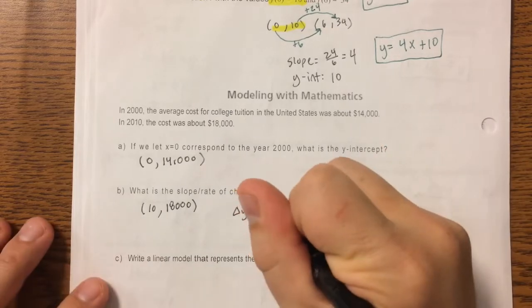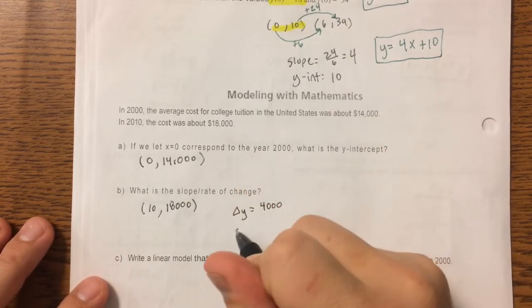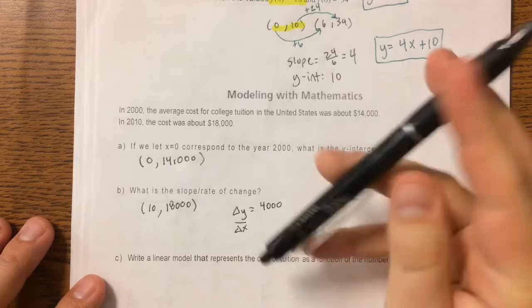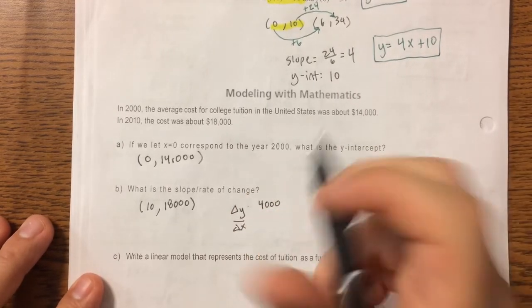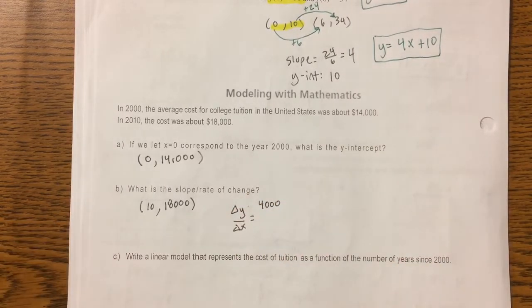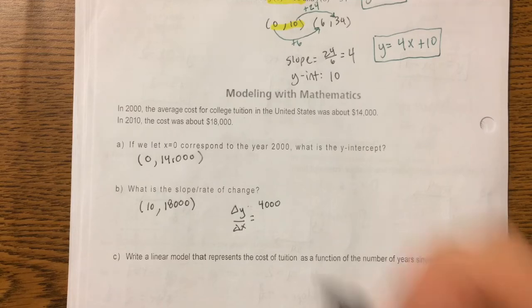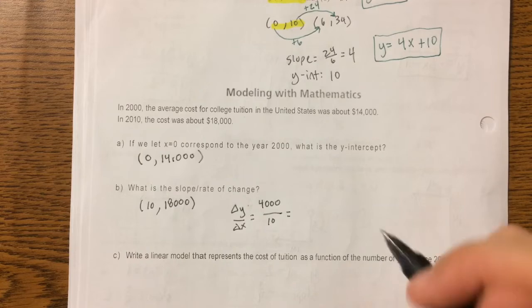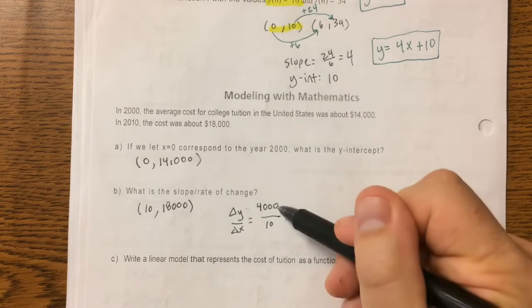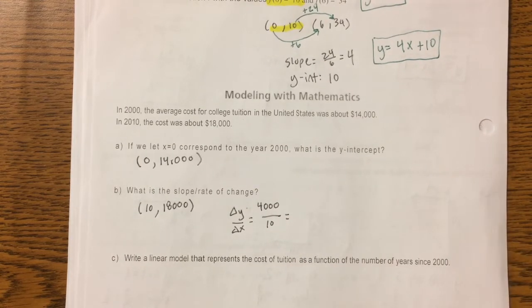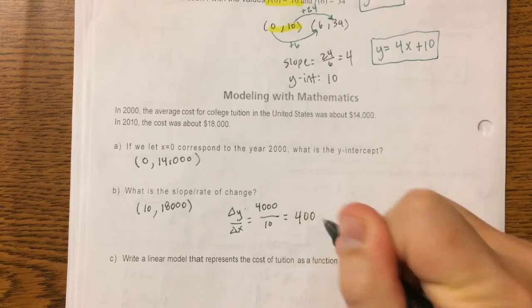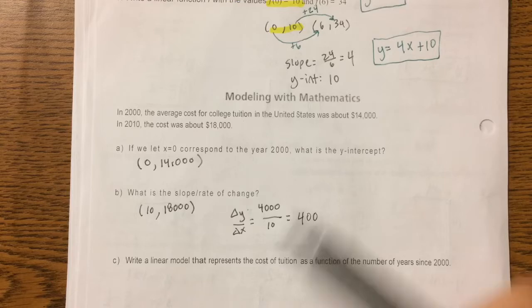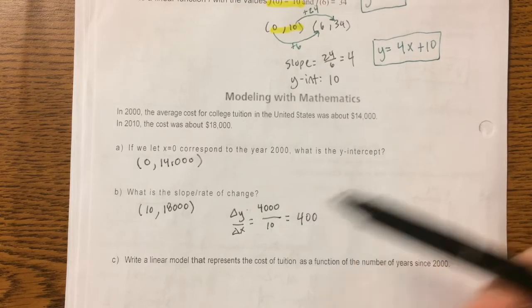Plus 4,000, right? And then the change in x would be our change from 0 to 10. So plus 10. So we got 4,000 divided by 10 is what? 400. Yeah, 400. Use a calculator if you're not sure. The easy way to figure that out is to cross out one of the zeros, and that'll give you your answer.